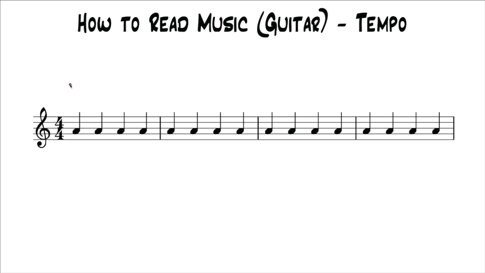So if we were to look back at this in 4/4 time, if this was 60 BPM, every one of these quarter notes would last for 1 second, and that's actually really slow. If you were to speed it up to 120 BPM, every one of these quarter notes would last half a second.